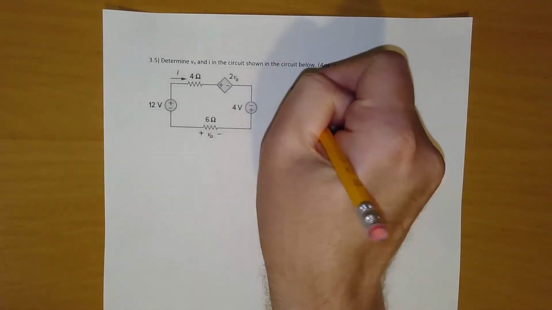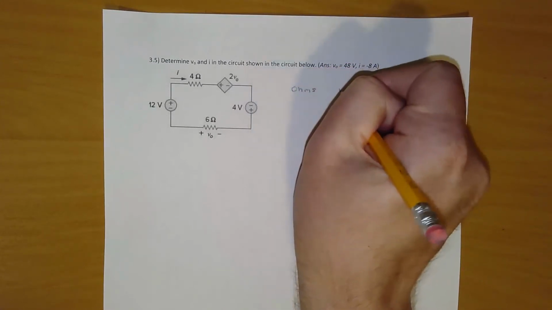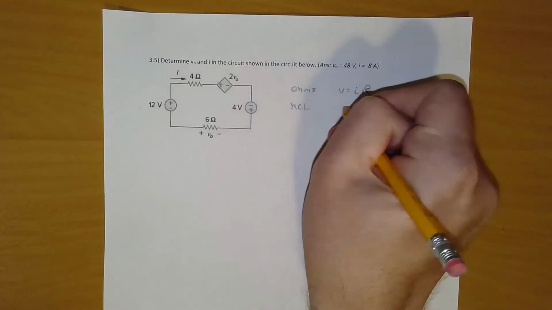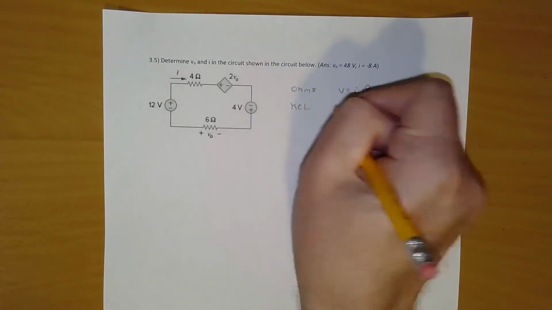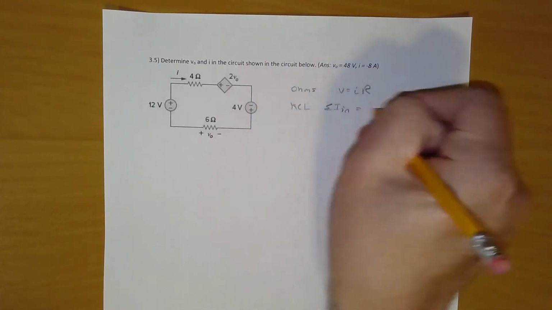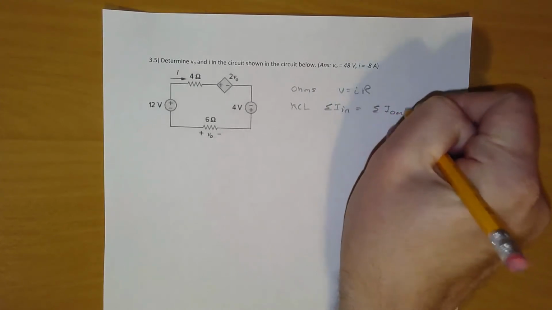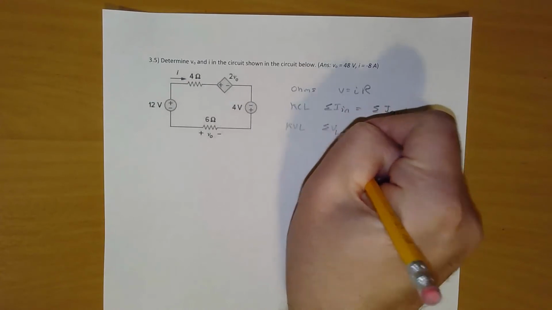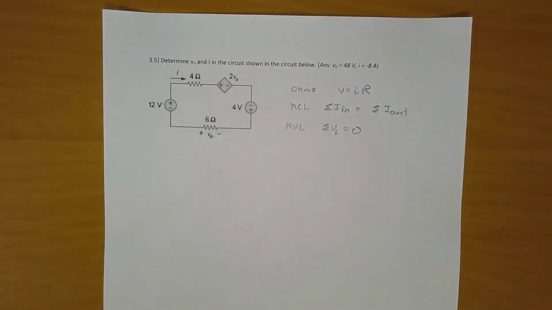Ohm's law is V equal to IR. Kirchhoff's current law is the sum of the current in is equal to the sum of the current out. And Kirchhoff's voltage law is the sum of the voltage around a loop is equal to 0. So those are our fundamental laws that we're going to use. We're going to be able to use them to solve this circuit.